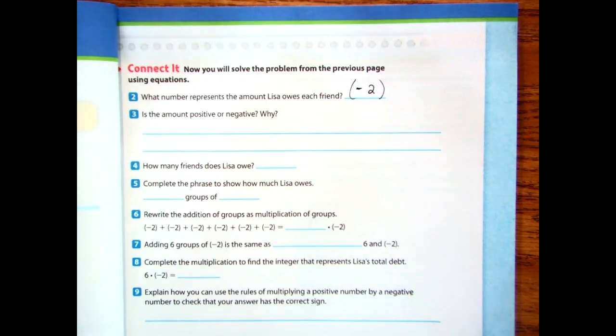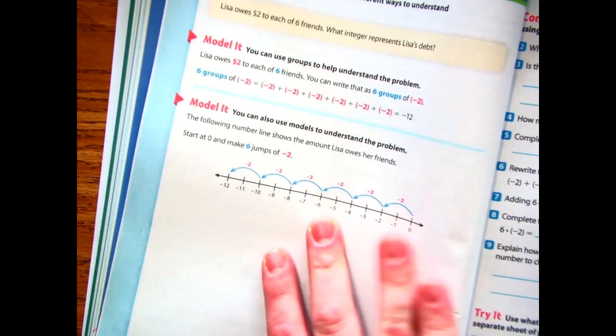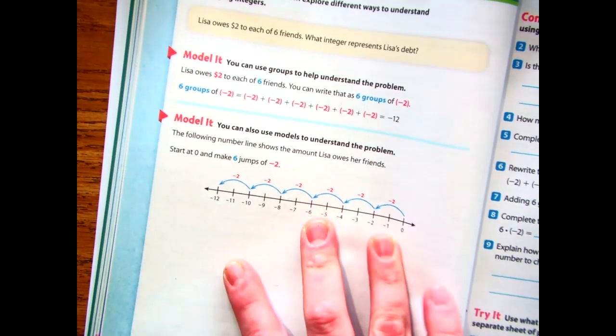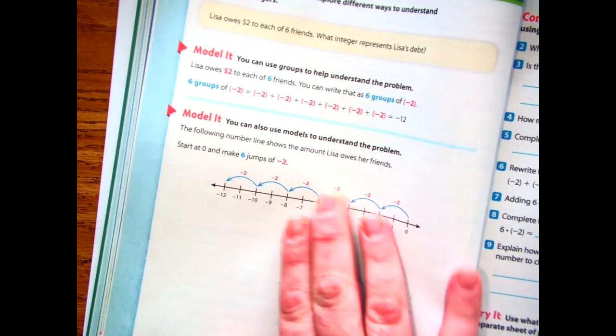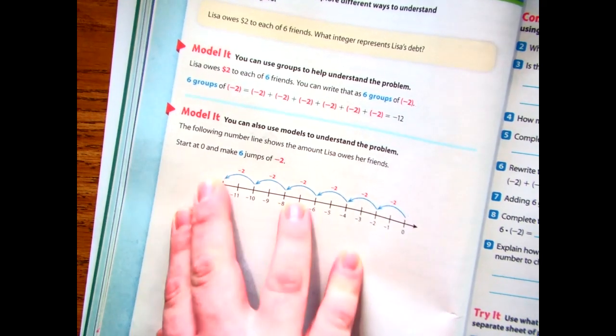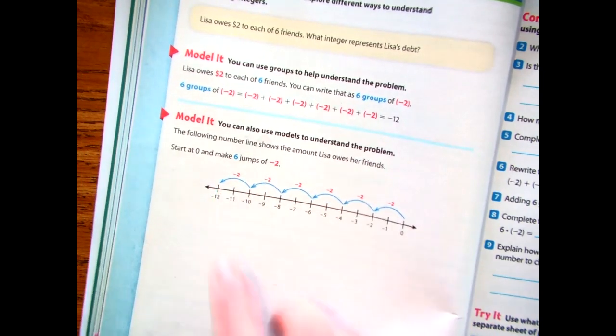What is the amount? Why is the amount positive or negative? Well, we know she owed each one of her friends -$2. If you look here on this number line, that means that she has to keep on going down by 2's every time until she has completed paying each one of the 6 friends that she owes.